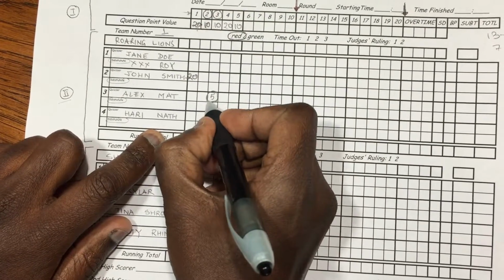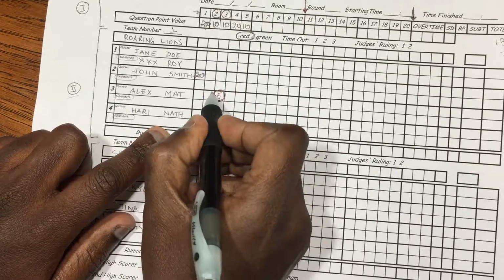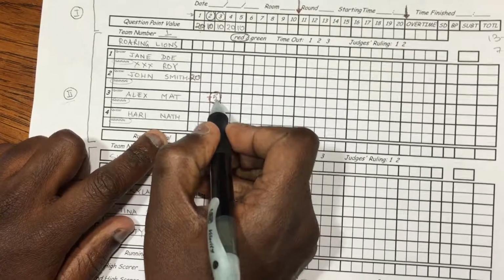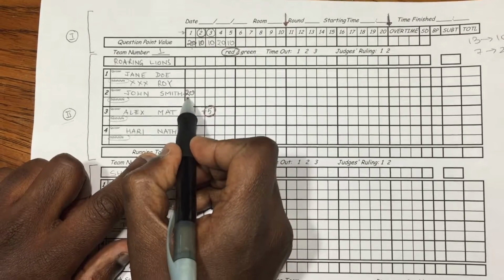Now how do we mark -5? We put a 5 with a circle. We don't put a minus here because the minus sign may get mixed with any of these lines and we may not figure out if it's a minus or a +5. The circle very clearly distinguishes it from a positive 20 here.